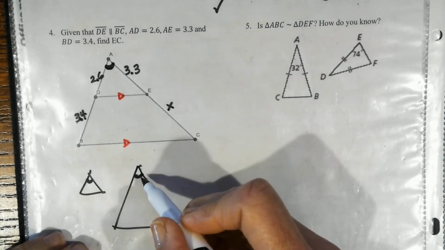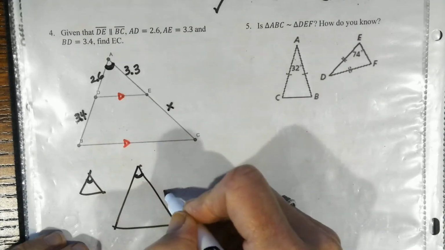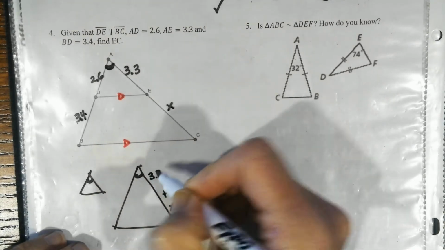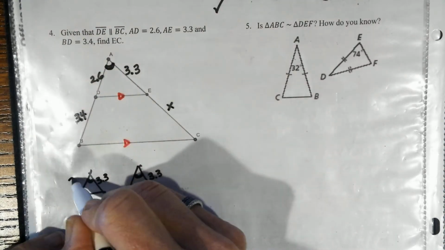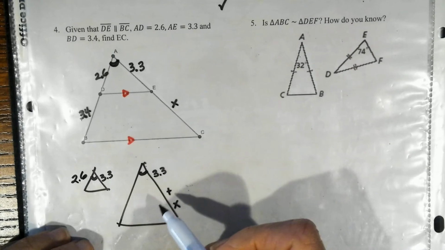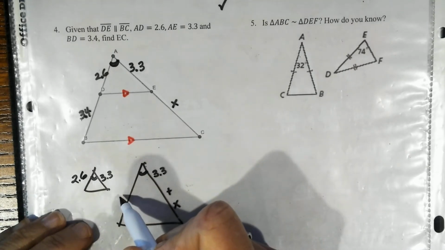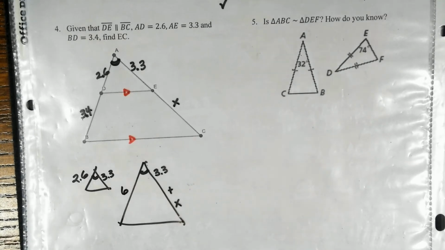So this bigger side here is x plus 3.3, and this one's 3.3 from here. This one's 2.6, and then this one is 2.6 plus 3.4, which is 6. And then you can write your proportion and solve for x here. That's all you need to do.